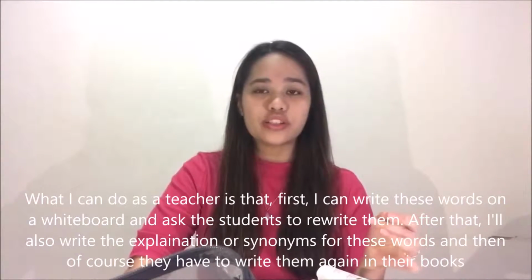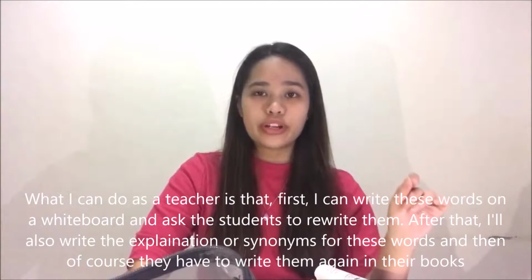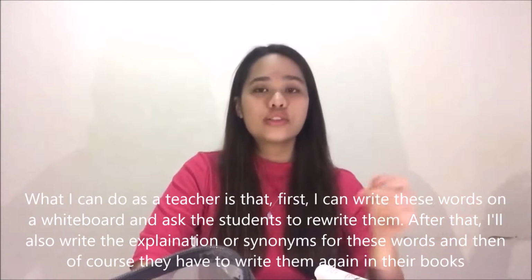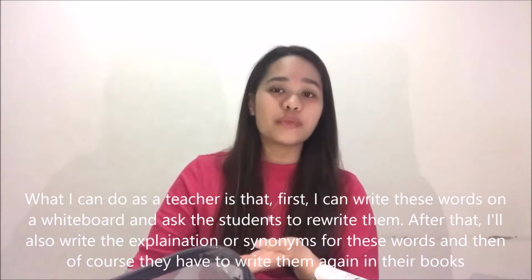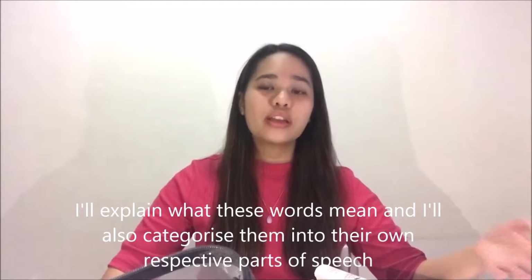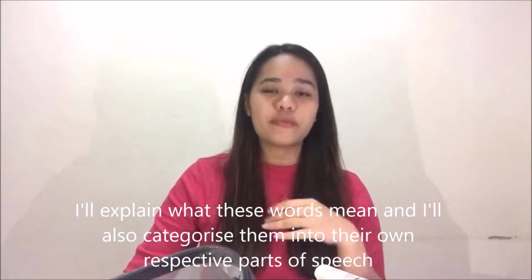What I can do as a teacher is first write these words on a whiteboard and ask them to rewrite them. After that, I'll also write the explanation or synonyms for these words, and of course they have to write them again in their book. I'll explain what these words mean, and I'll also categorize them into their respective parts of speech.